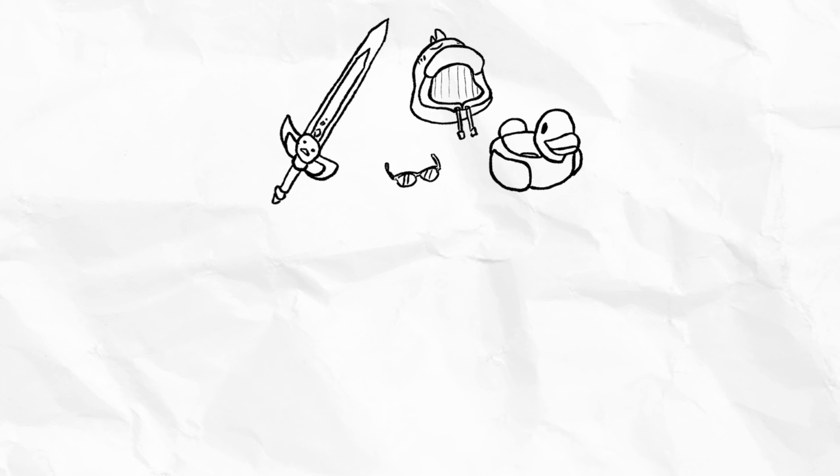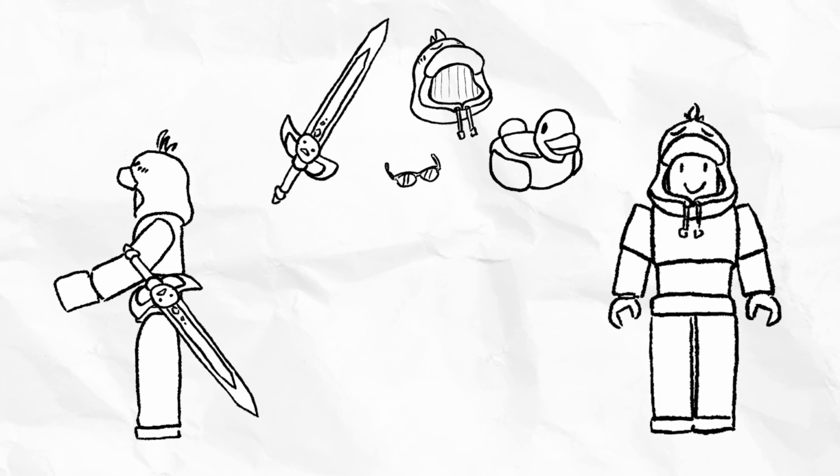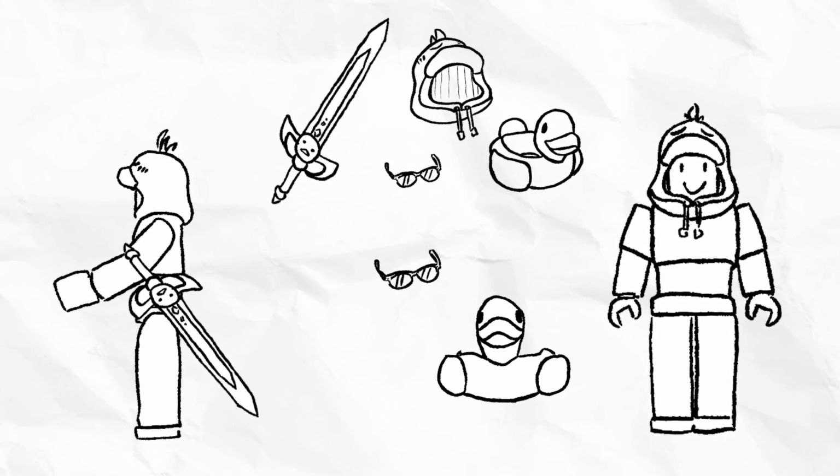They're called rigid accessories because they attach to a specific point on your avatar character, like a sword on your hip or a hat on your head, and, unlike layered clothing, accessories are static and don't stretch and fit over a character.